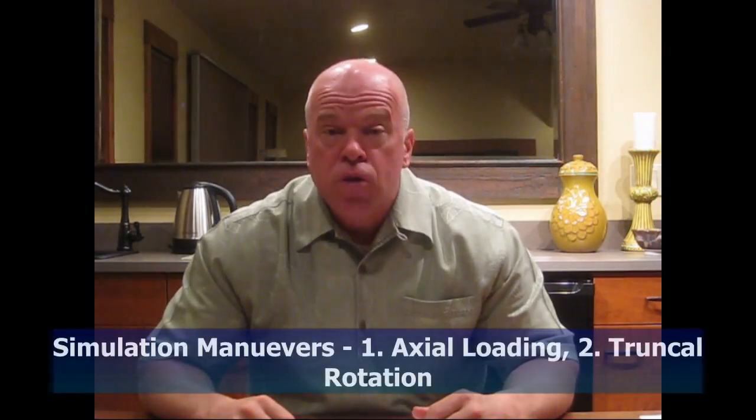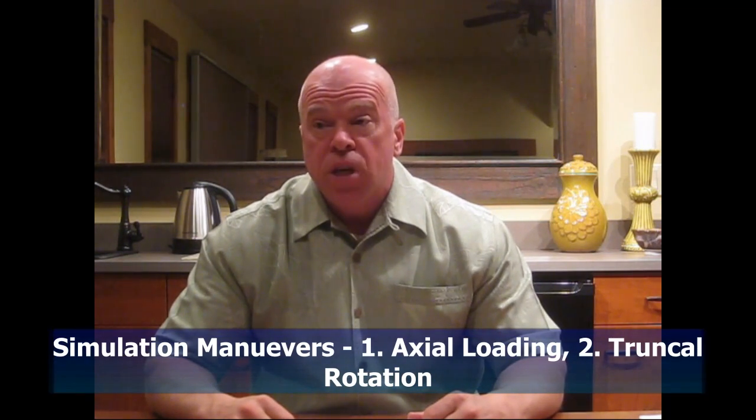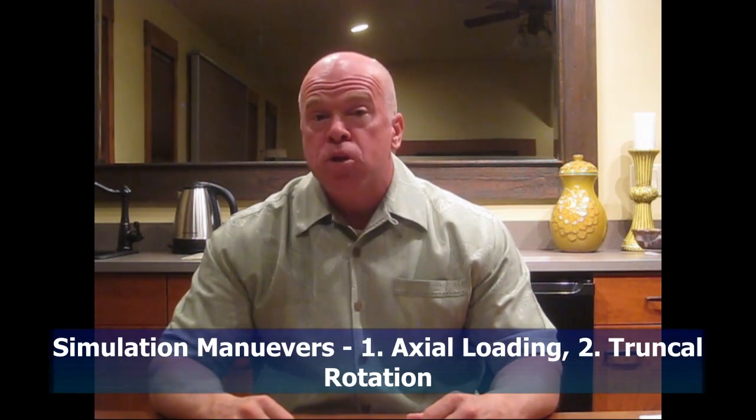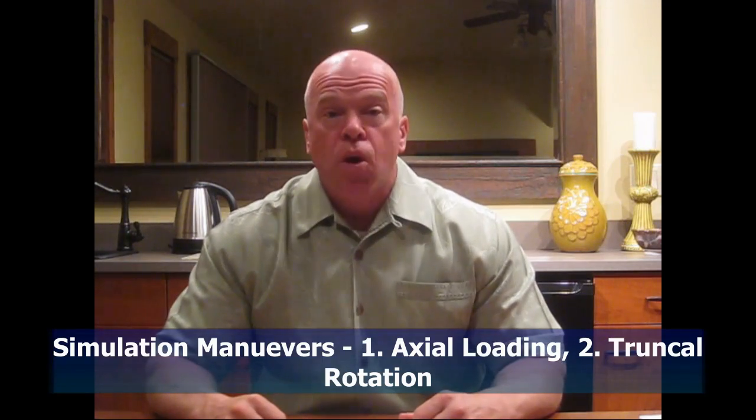So with axial loading, you simply stand behind the examinee and apply pressure down the vertex of their skull, compressing the cervical spine. This in no way loads up the lumbar spine, but examinees don't know this. And so many times examinees will report the reproduction of lower back pain with axial loading of the cervical spine.